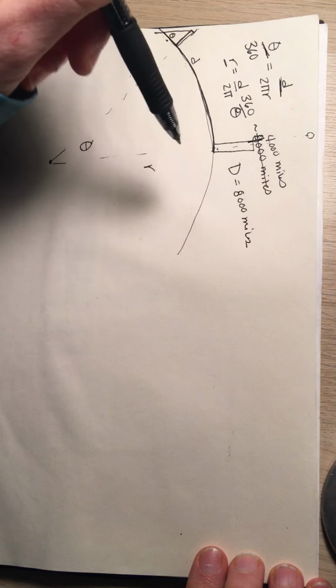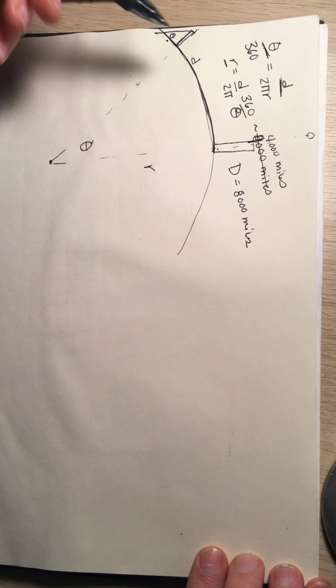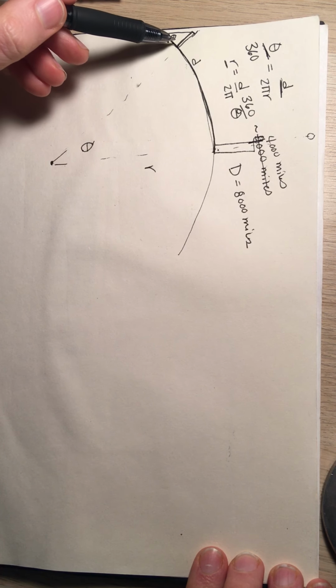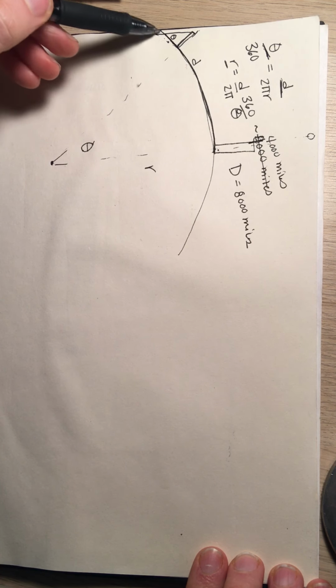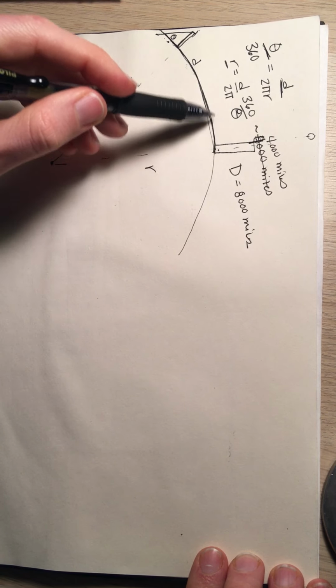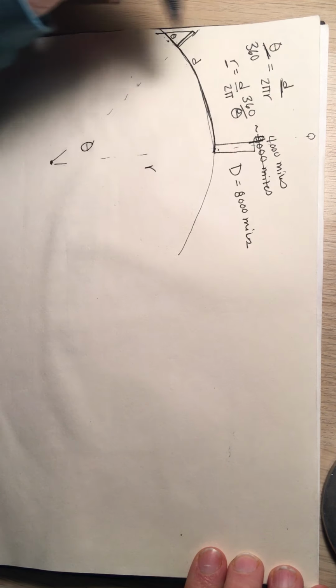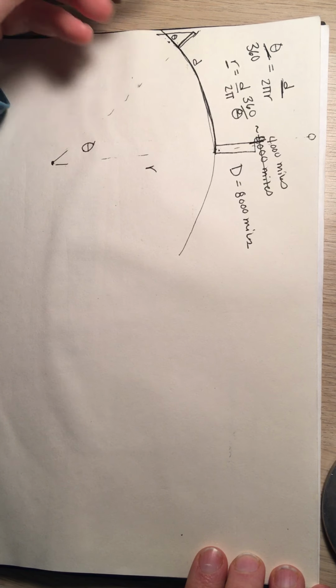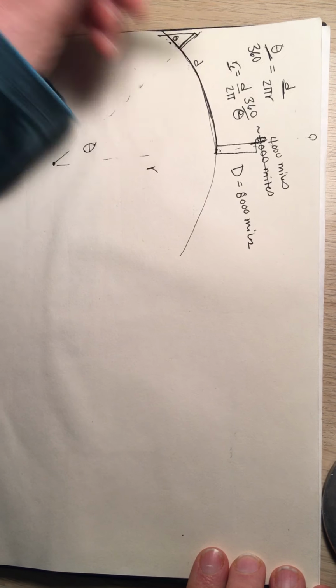So by using trigonometry, being very clever, and calculating the shadow cast as a way of understanding how the curvature of the earth affects it, you can get an estimate for the radius of the earth.